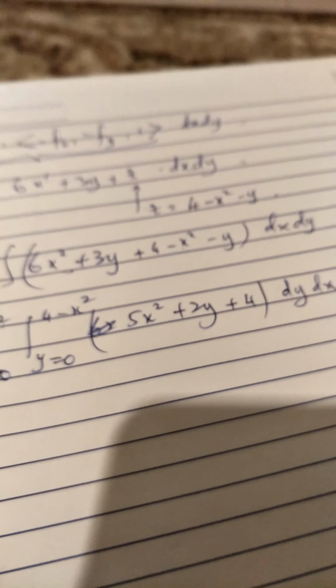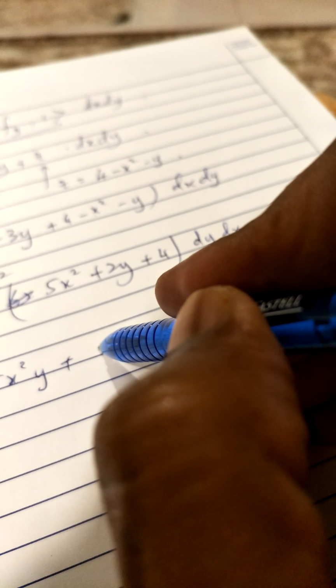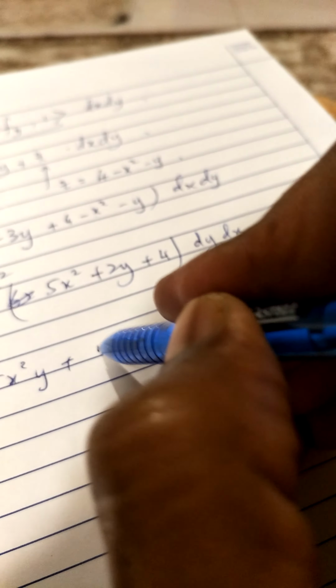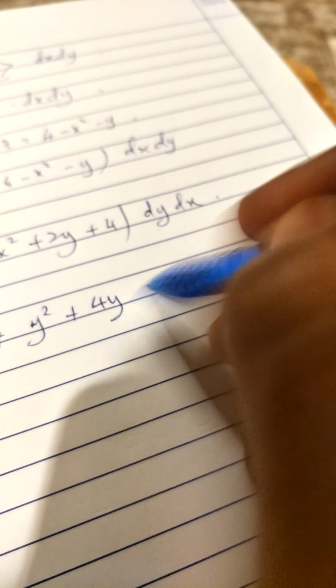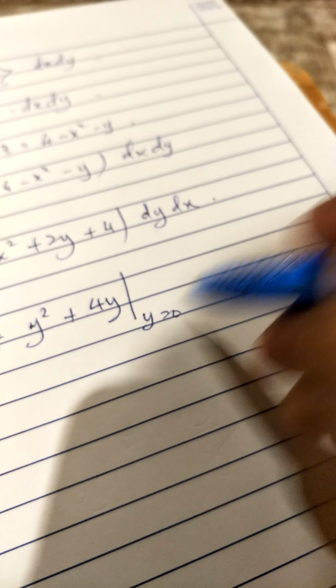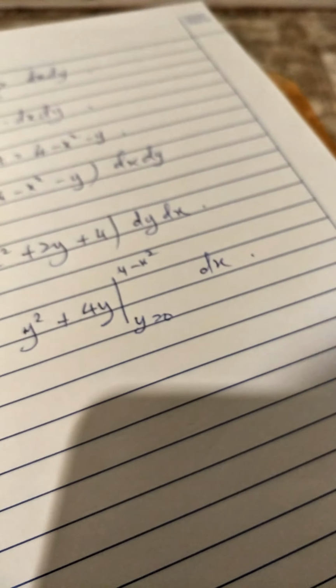Okay, so I think you should have no problem to evaluate this. For x from 0 to 2, integrate with respect to y, so we have 5x squared y plus 2y squared over 2, so y squared, plus 4y, with y from 0 to 4 minus x squared, dx.